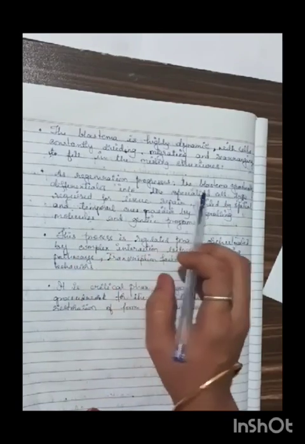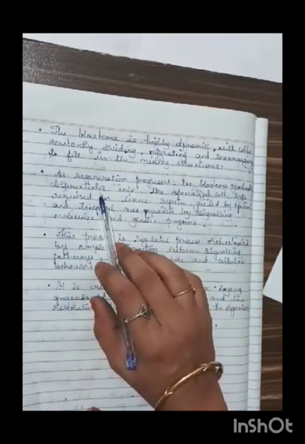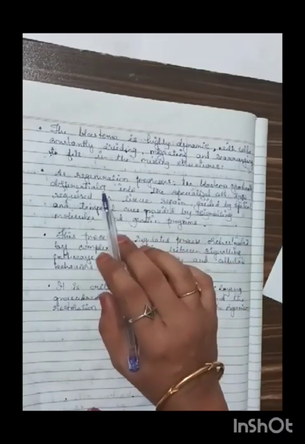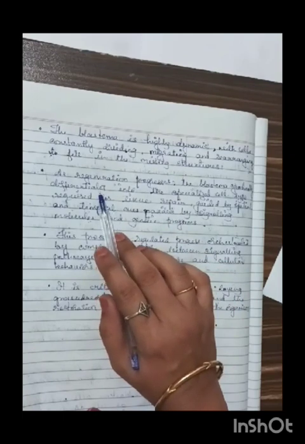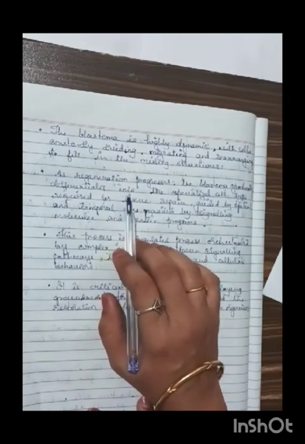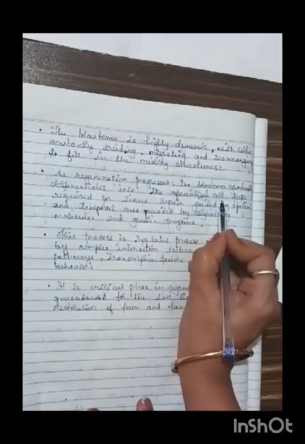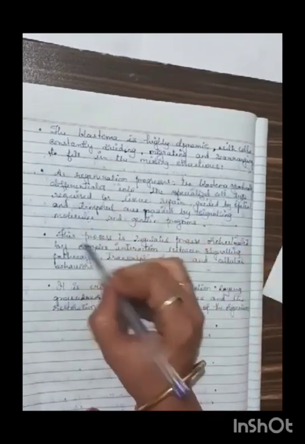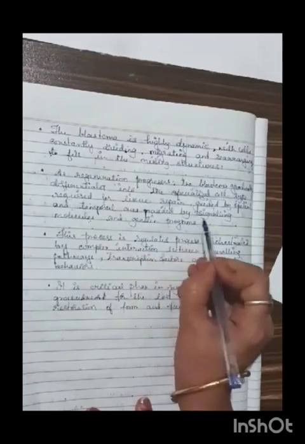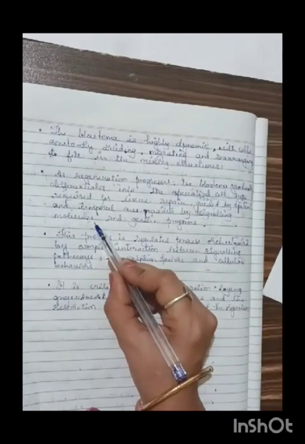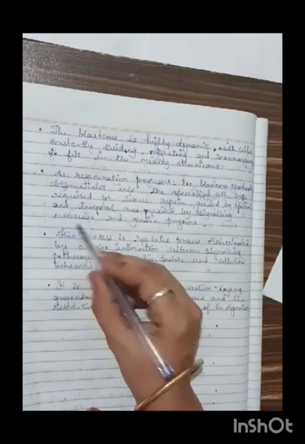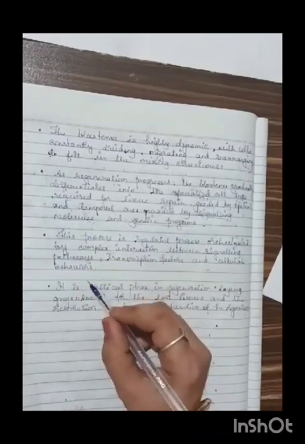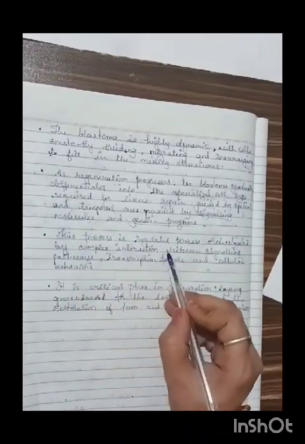As regeneration progresses, the blastema gradually differentiates into specialized cell types. See, earlier it was de-differentiated, then it is going to differentiate again into the specialized cell types required for tissue repair, guided by spatial and temporal cues provided by signaling molecules. How will it happen? With the help of the signaling molecules and genetic programs. This is a regulated process.